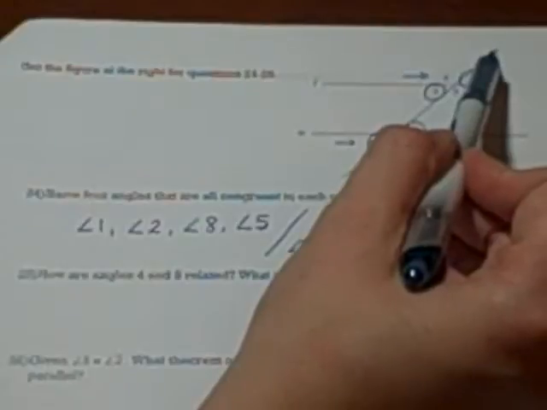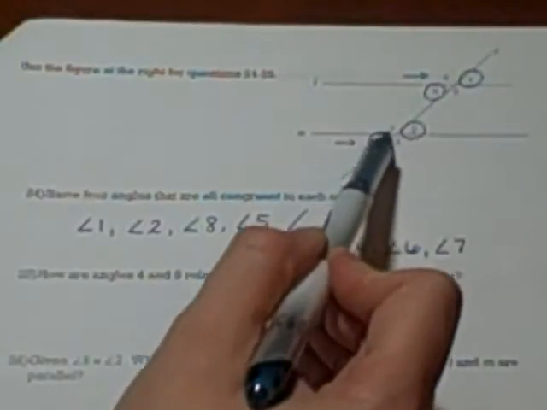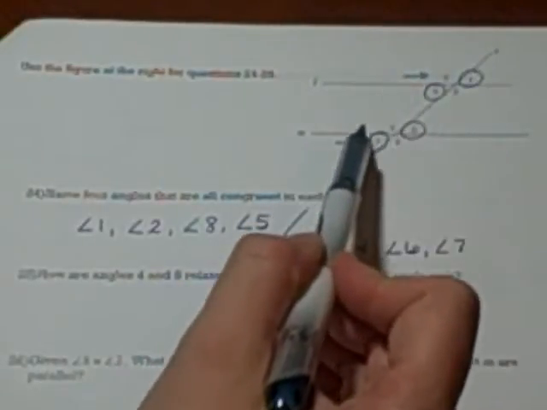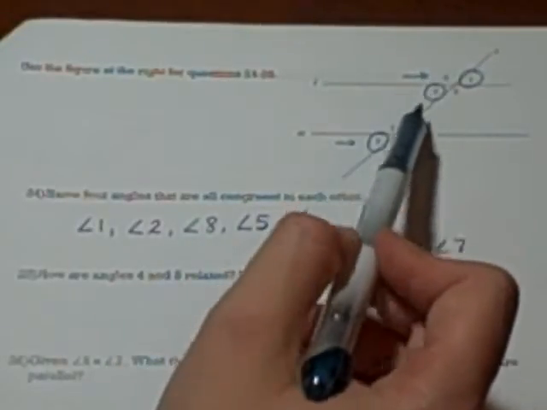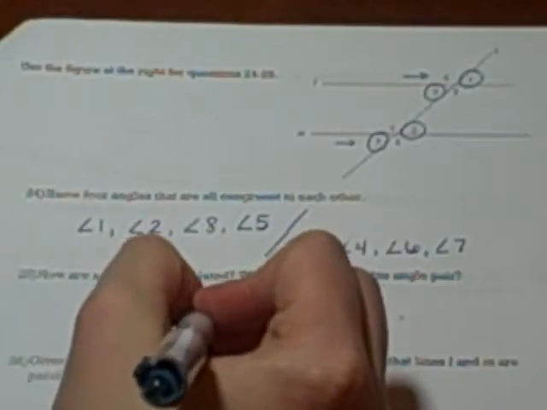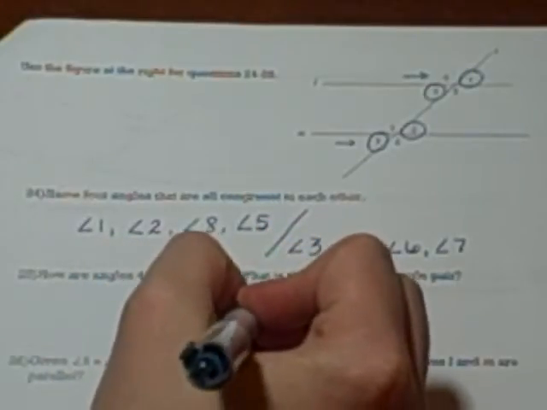And then I want you to ask yourself, are they on the same side of the transversal or are they on different sides? Remember that transversal is like a brick wall running through our hallway. They are on the same side of that transversal. So I would call them same side exterior angles. If you find that you're having a hard time remembering all these different angle pairs that we talked about, refer back to that flip book that we made together during chapter 3. Same side exterior angles.